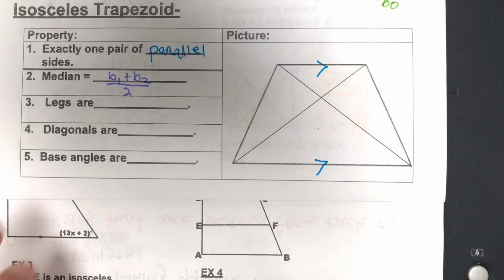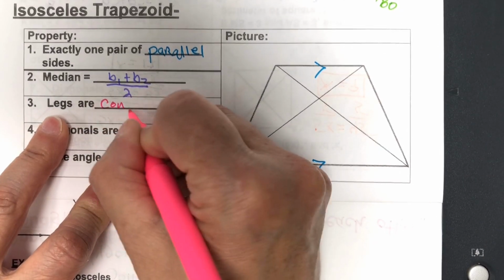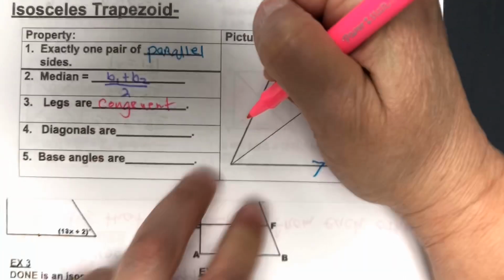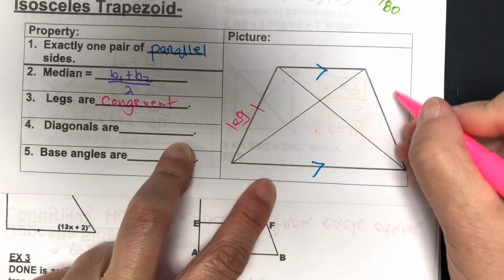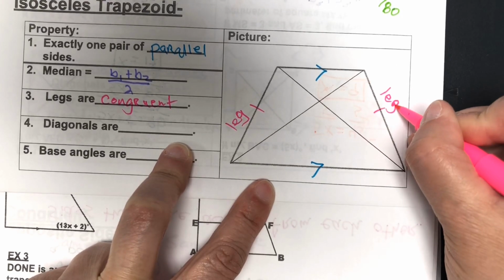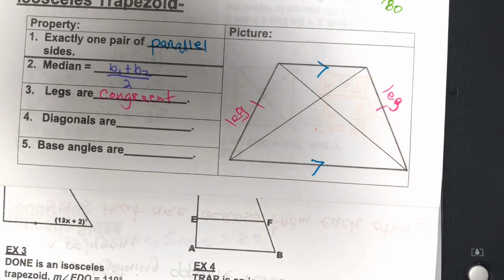No big deal. The legs are congruent. This is a leg. This is a leg. You guys miss my bad handwriting, don't you? Leg, leg. Legs are congruent. Okay, very special thing happens in an isosceles trapezoid.